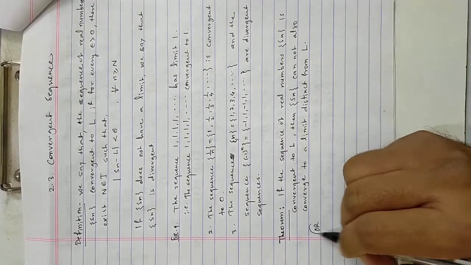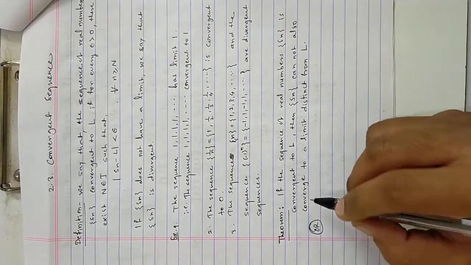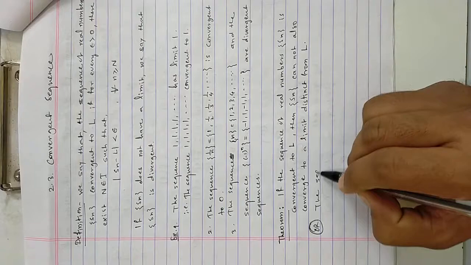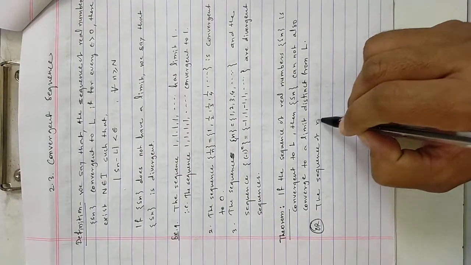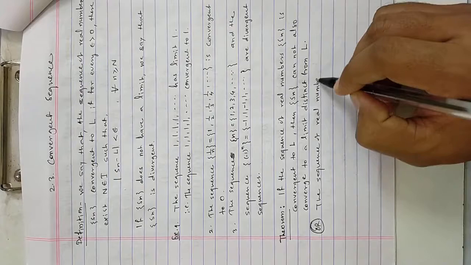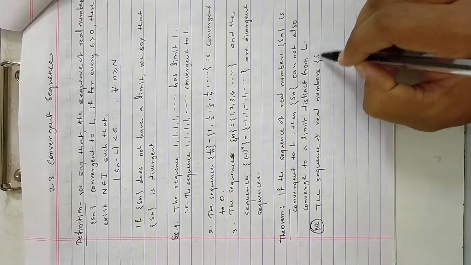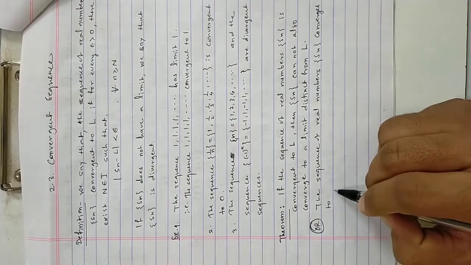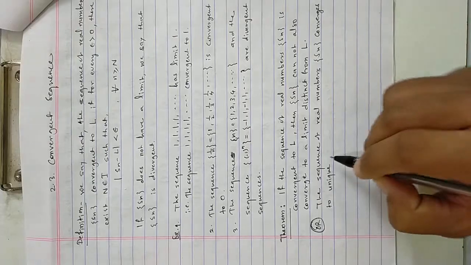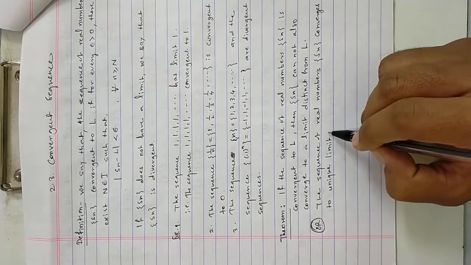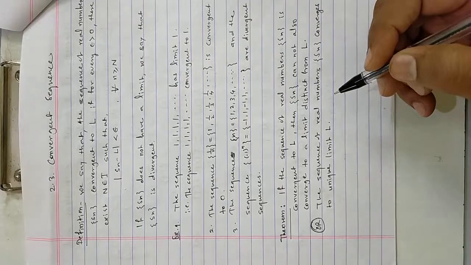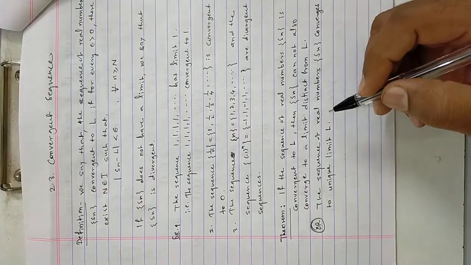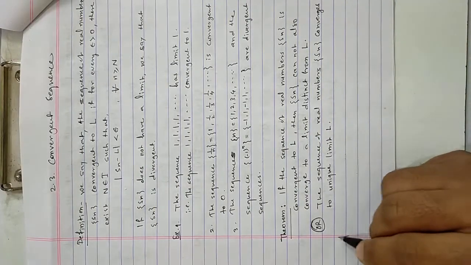Or you can have the other statement which has the same meaning: the sequence of real numbers Sn converges to the unique limit L. That means if a sequence of real numbers is convergent, it converges to a unique limit. The limit cannot be different. Right? So how to prove it?